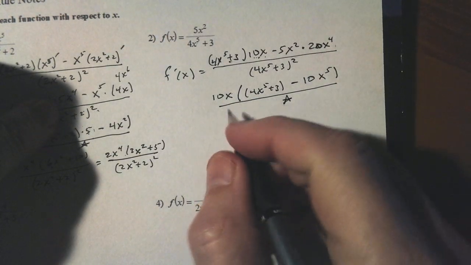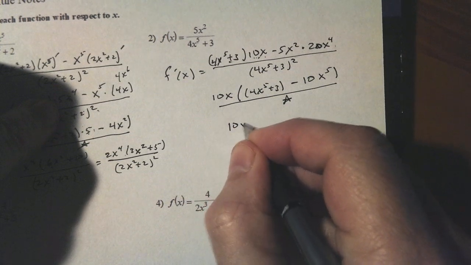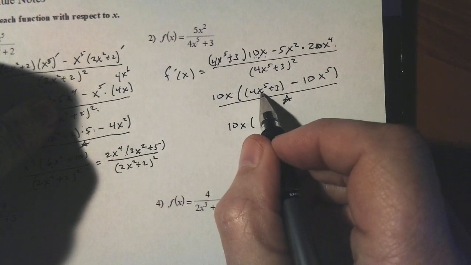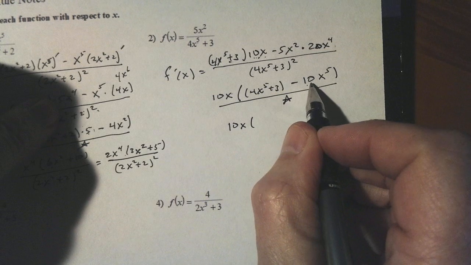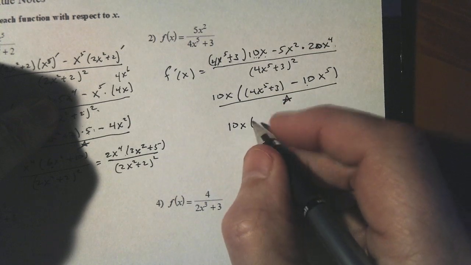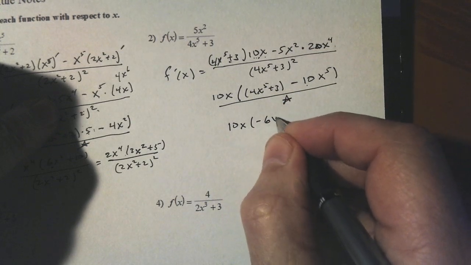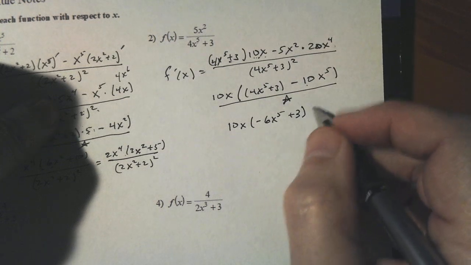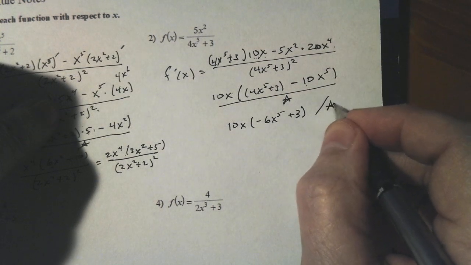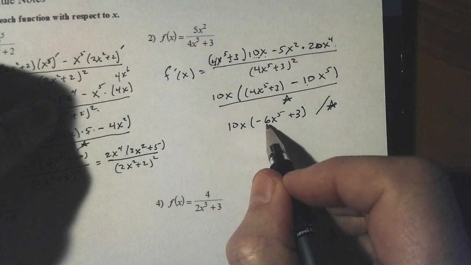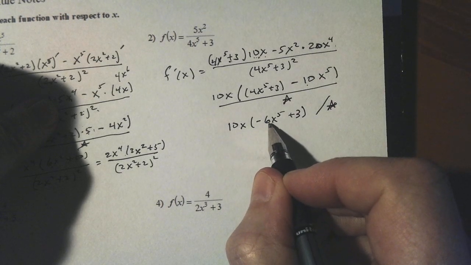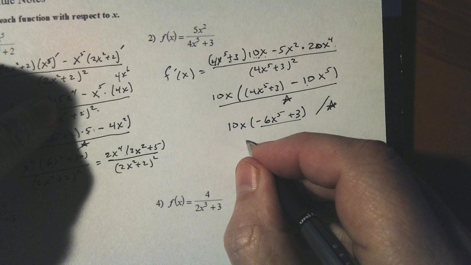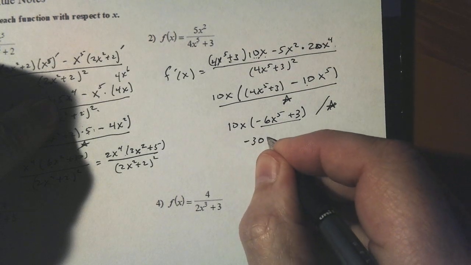And let's see what we end up with here. I get 10x times 4x to the 5th minus 10x to the 5th. That's negative 6x to the 5th plus 3, over the star. So maybe I'd factor a negative 3 out of these. So that would make it negative 30x.